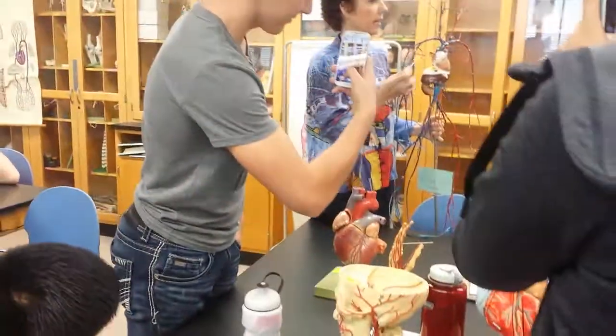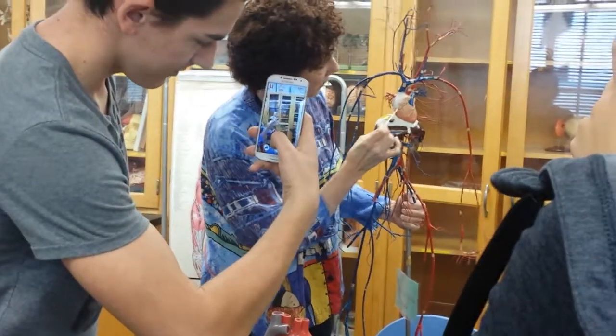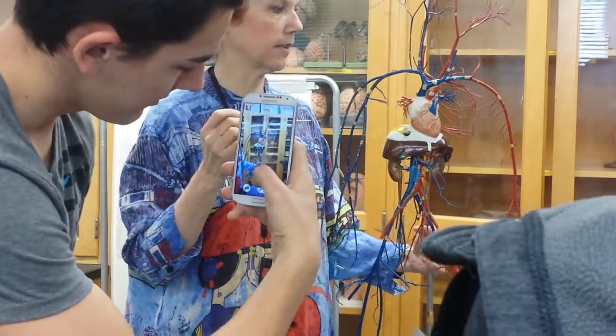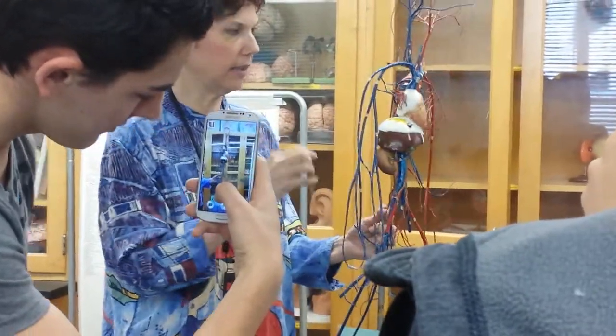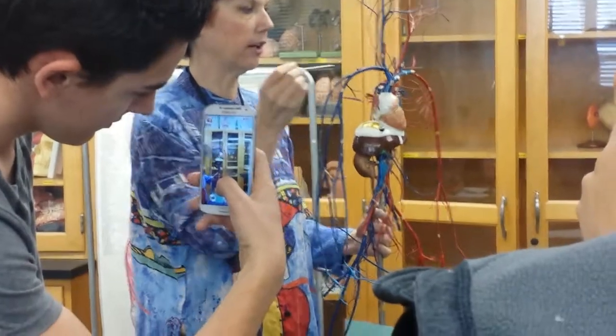Okay. All right, so we start out with the arch of the aorta. The only branches that we have off the arch of the aorta are the coronary arteries. So we have right coronary artery and left, and that's on the heart as far as anything else. Then we have the ascending aorta, and right coronary artery and left coronary artery.